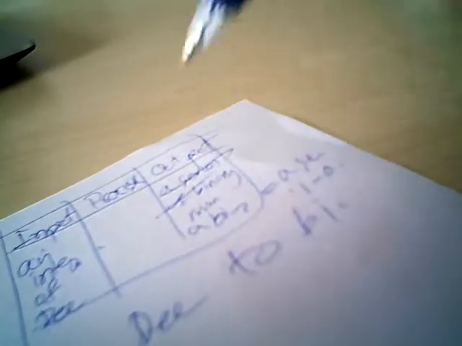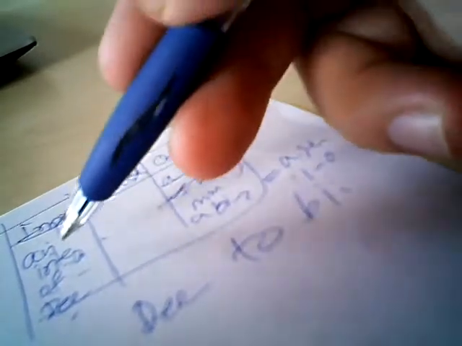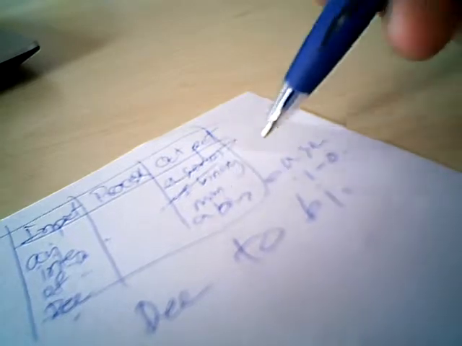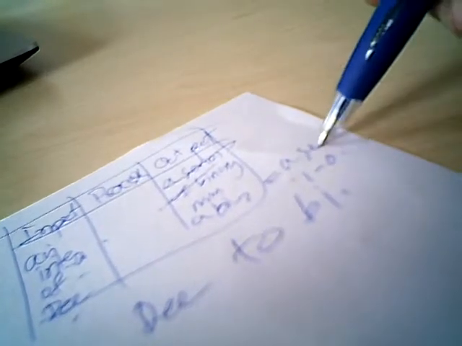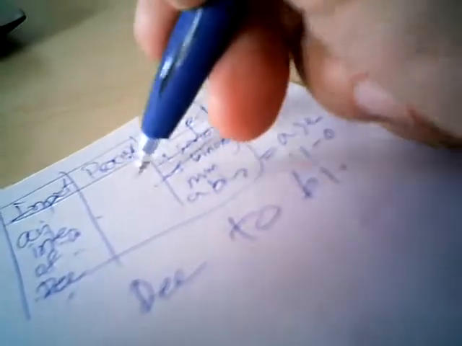Okay. Input an integer number of the decimal, and output is a binary number which is a series of 1 and 0. And process to convert, here we have to find information.